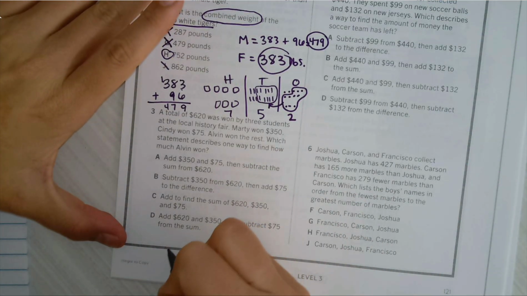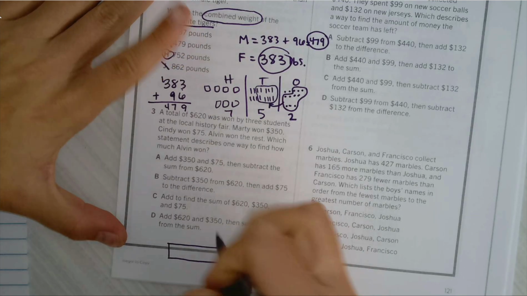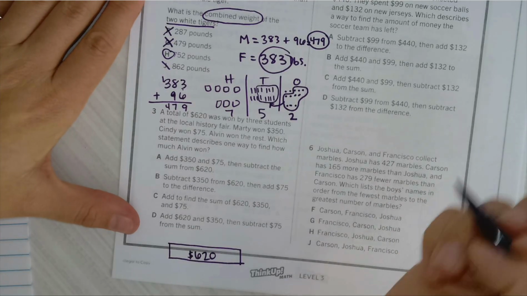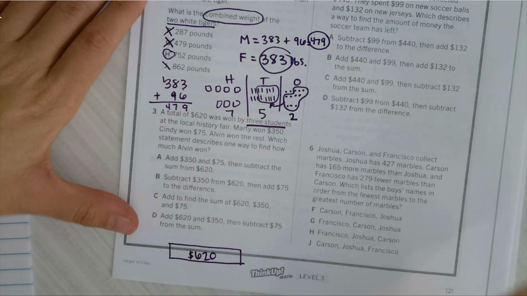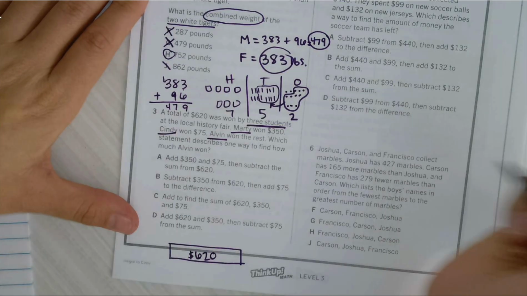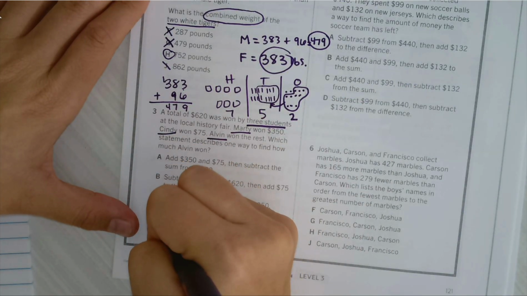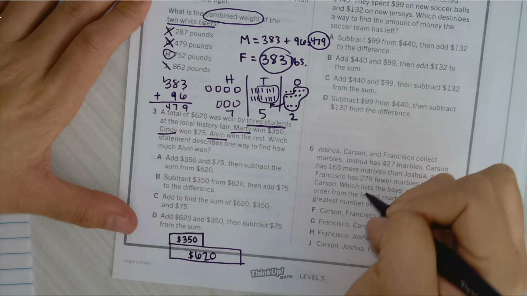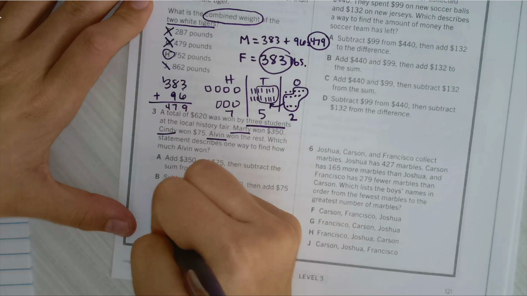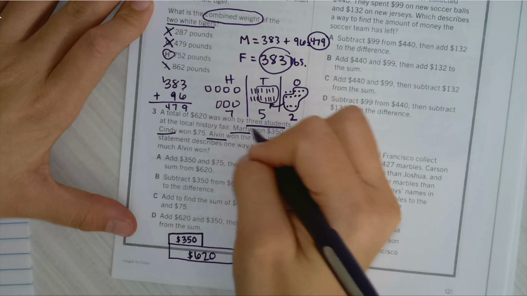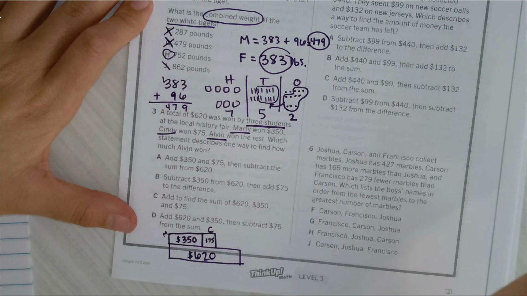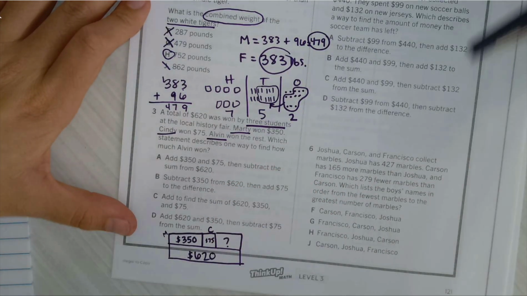I know that when it says a total of something, that's my whole. $620. That's how much money 3 students won. How many students? 3 students. We have Marty, Cindy, and Alvin. Marty won $350. I'm going to make his box bigger because he won the most money. So this is for Marty. And this one is going to be smaller because it's 75 and that's a smaller number, and that's for Cindy. So this is what we're looking for.